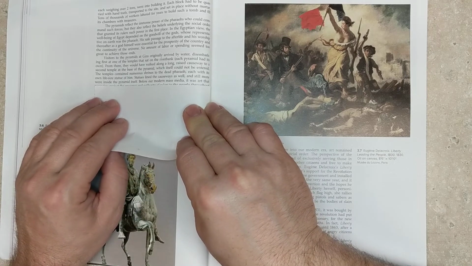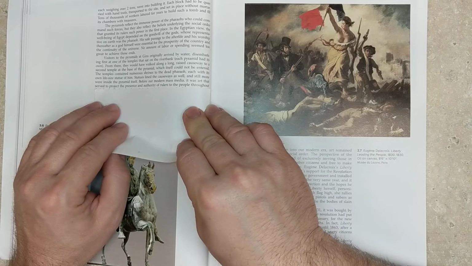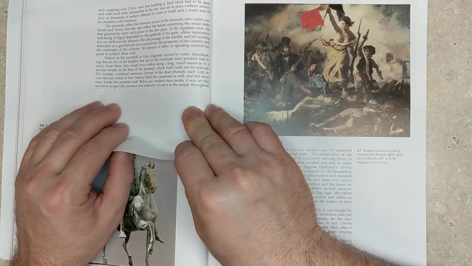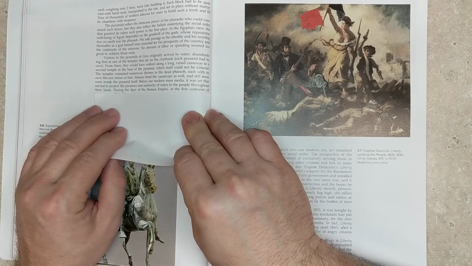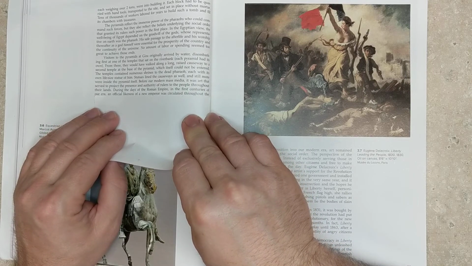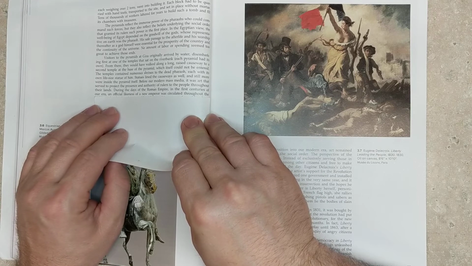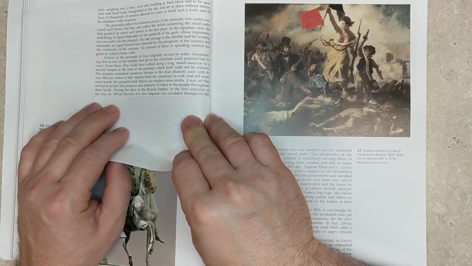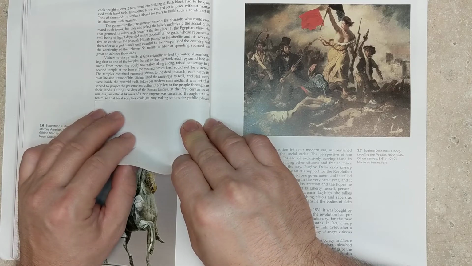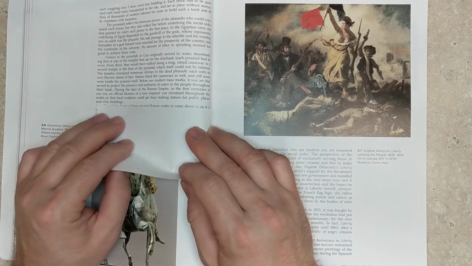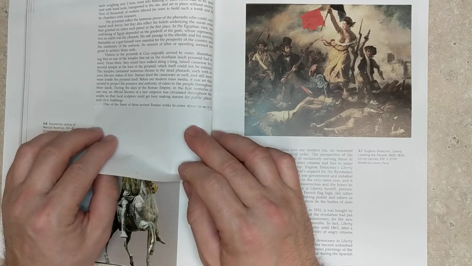Before our modern mass media, it was art that served to project the presence and authority of rulers to the people throughout their lands. During the days of the Roman Empire, in the first centuries of our era, an official likeness of a new emperor was circulated throughout the realm so that local sculptors could get busy making statues for public places and civic buildings.